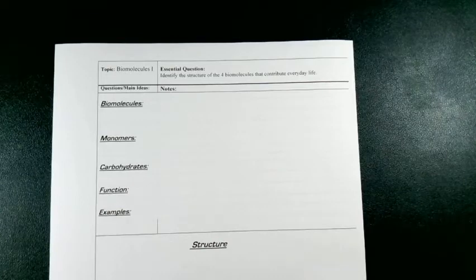Hey guys, welcome back. We're about to get on to a new unit. We are going to start a biomolecules unit. This is going to help you get ready for your biology course next year.